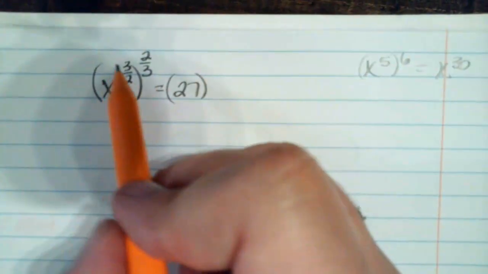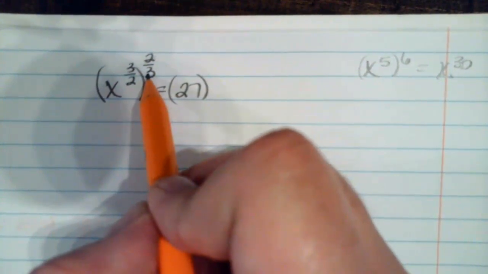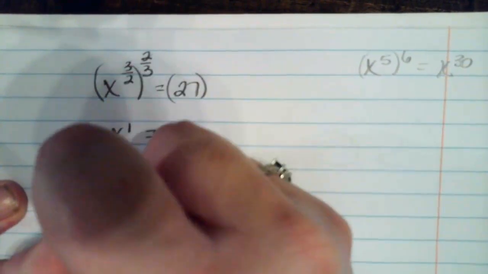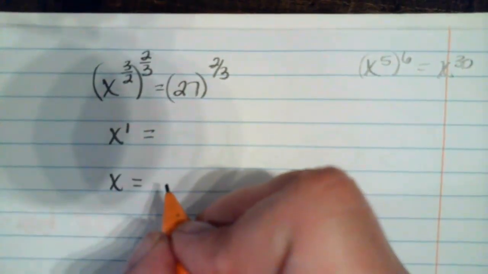So I'm going to raise this side to the 2/3 power, because 3/2 times 2/3 is 6 over 6. So that's going to change into x to the 1st power. And so 27 needs to be taken to the 2/3 power as well.